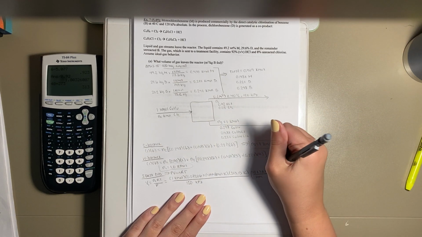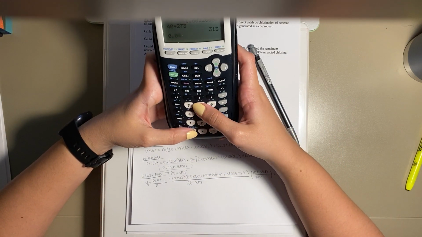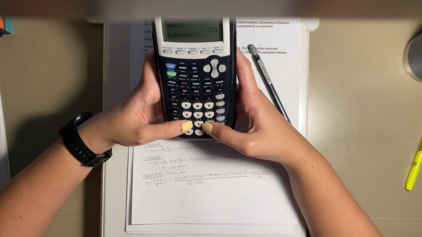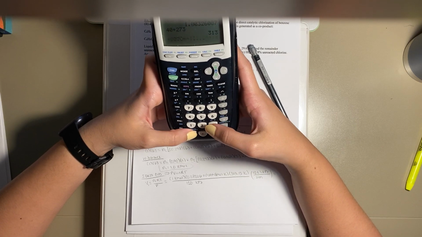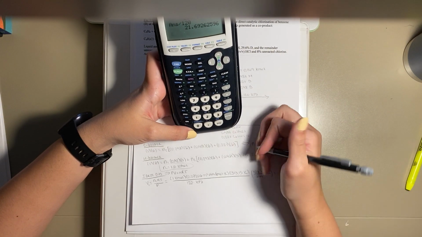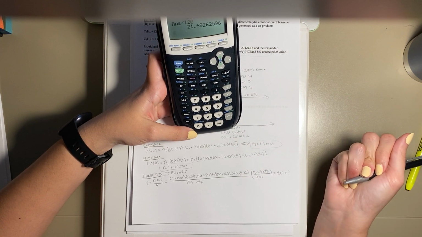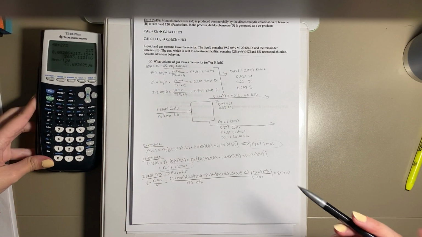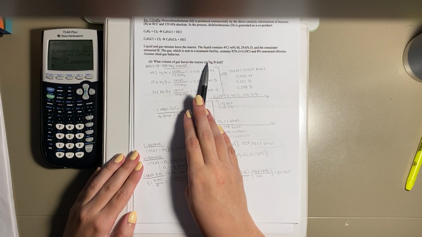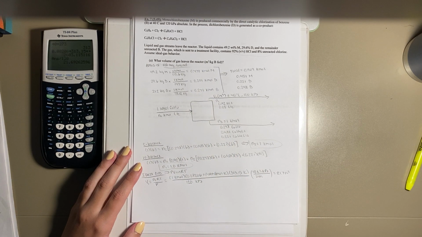Okay, so that ends up giving us 21.7 cubic meters. But they want us to answer this in terms of cubic meters gas leaving per kilogram of benzene fed.